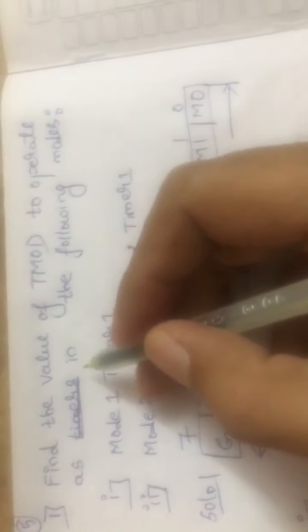Keep in mind, timers in the following modes. So they have given that we have to work with respect to the timers, and it should be under mode 1, and we have to use timer 1, right? So I will show how to configure the value of TMOD in this case. We have to work under timers, that too timer 1 in the first case, and in mode 1, right?